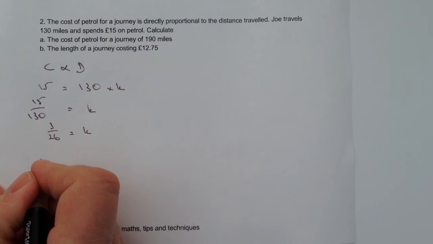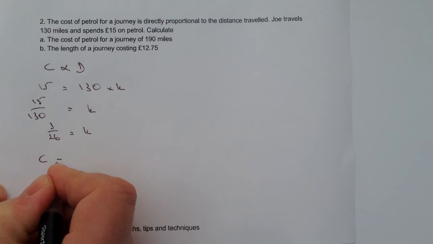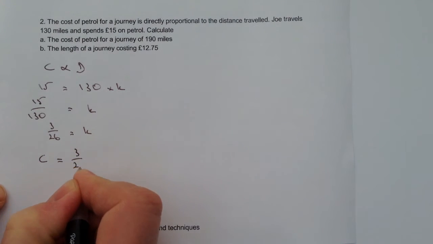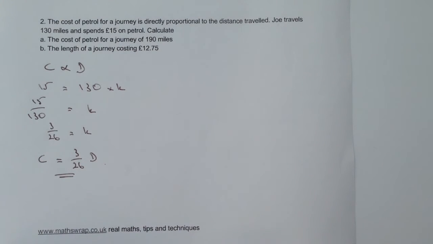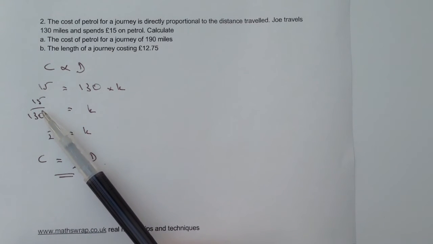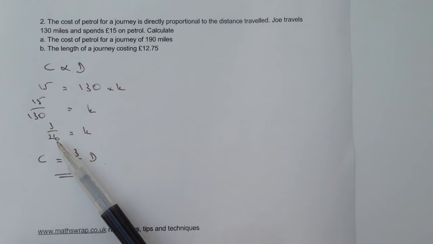When we write out the formula itself, it is C equals 3 over 26 D, and that will answer the question. It's actually not in here, but that will give you the formula that we're going to be using throughout the 2 calculations for A and B. I hope that's okay for you. Just this little bit of this fraction that you need to deal with.